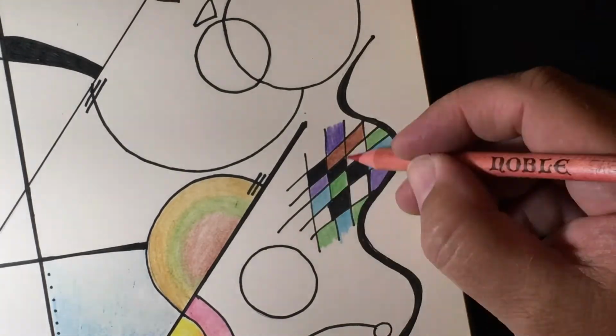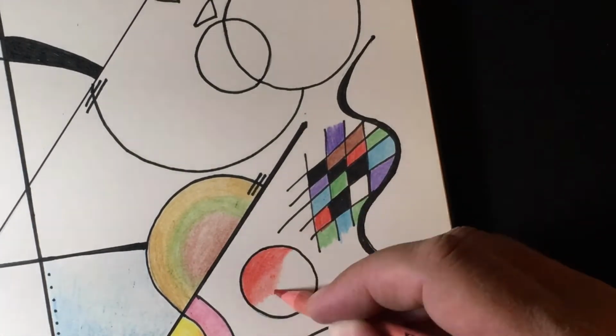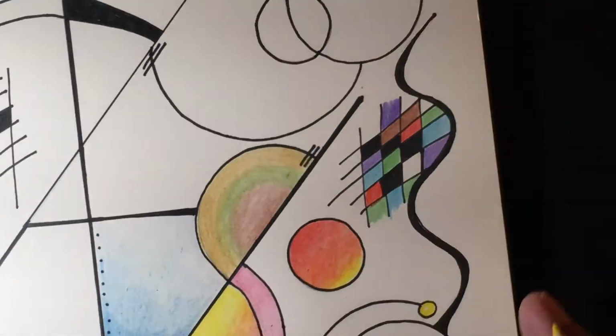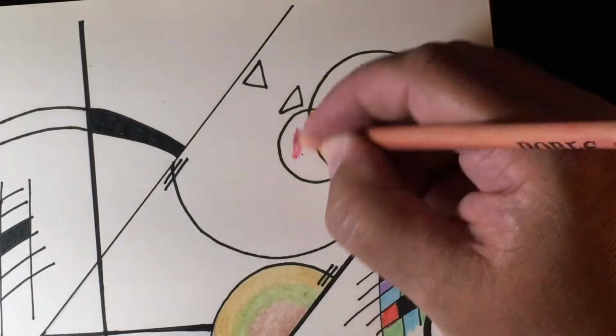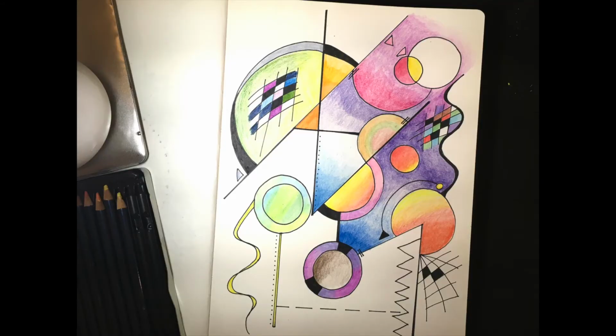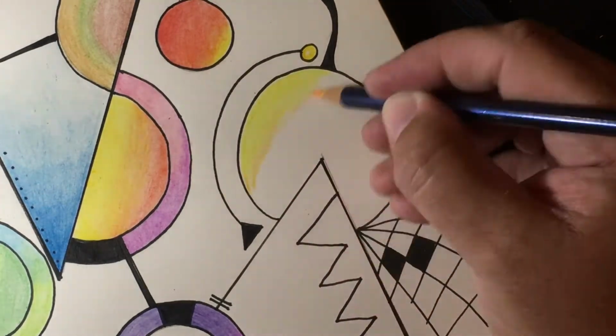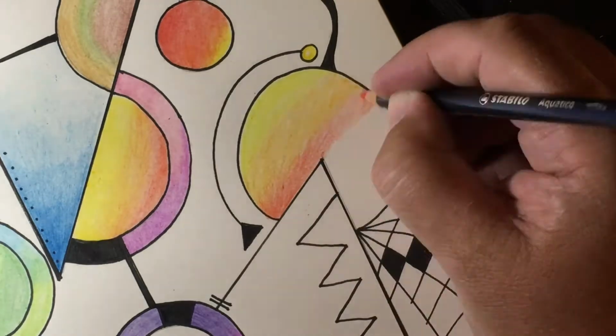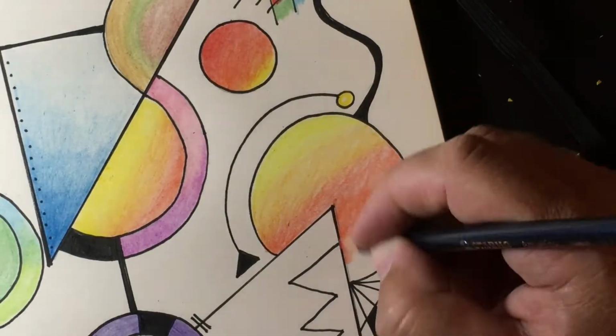Complementary colours look great in sort of adjoining spaces, and it gives you a bit of a pop in some areas. And you can see that I'm working some spaces full of colour, some spaces with the gradients in, and some that are just going from dark to light. So the blue on the left at the moment, I've started as dark as I can in the corner and worked it so it's almost white at the top edge.